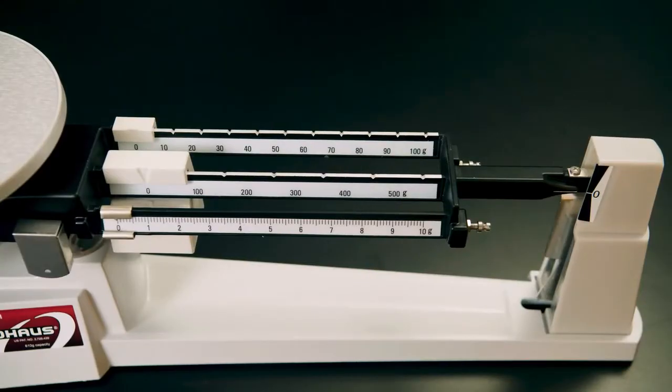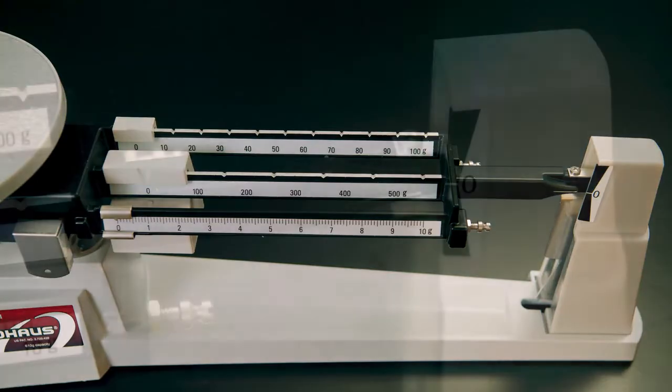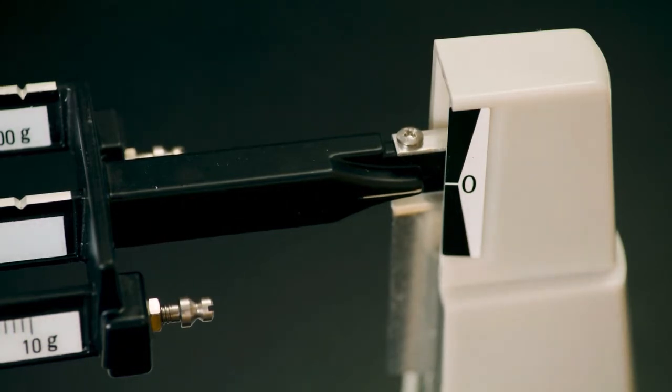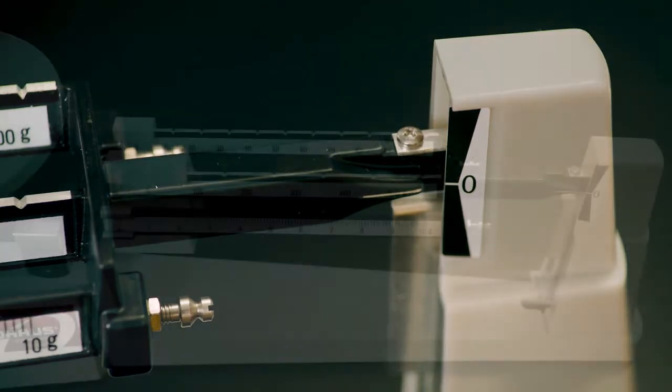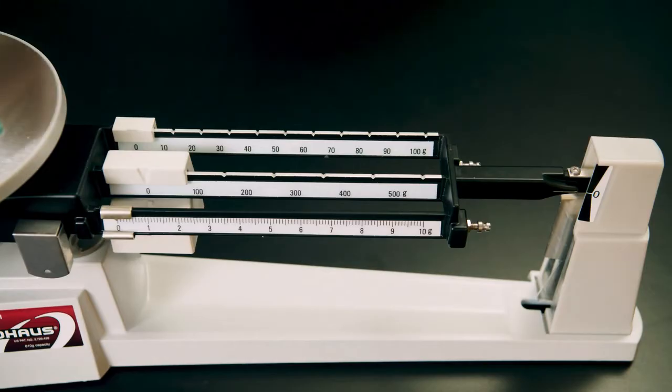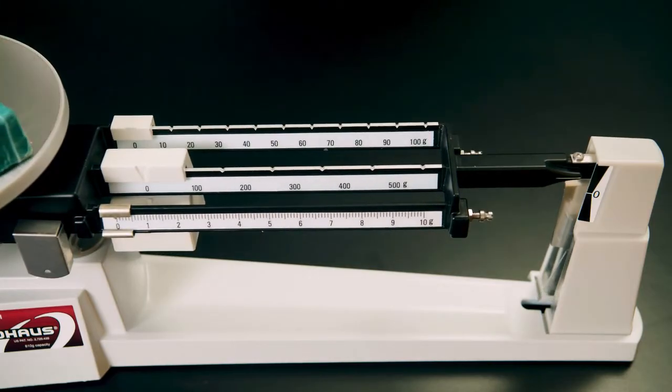Ensure that with no items on the balance and all the masses on the beams at 0, the pointer on the balance also reads 0. If it does not read 0, then the balance will need calibration. If the balance reads 0, then it's ready to use. Place the object that you need to mass on the pan. Move the mass on the beam that measures in the greatest increments first. In this case, the central beam measures in increments of 100 grams.